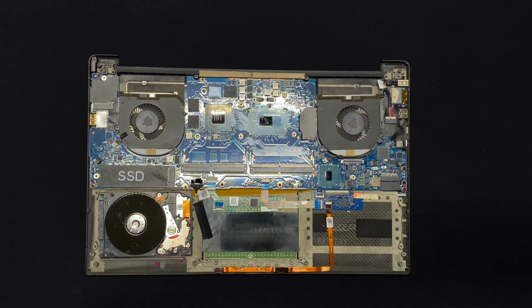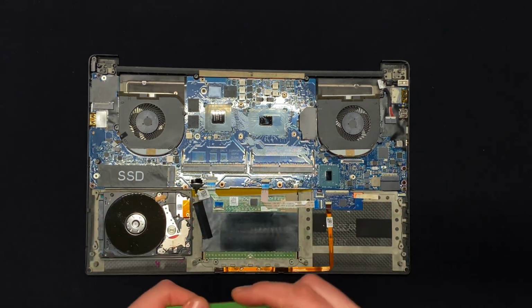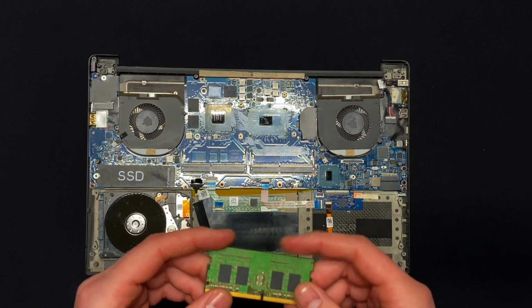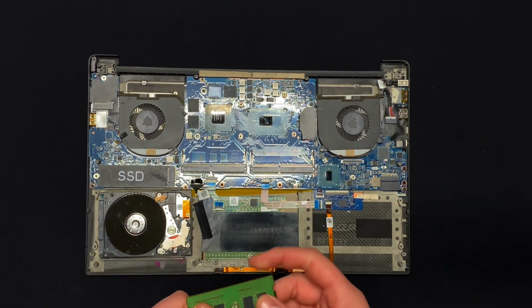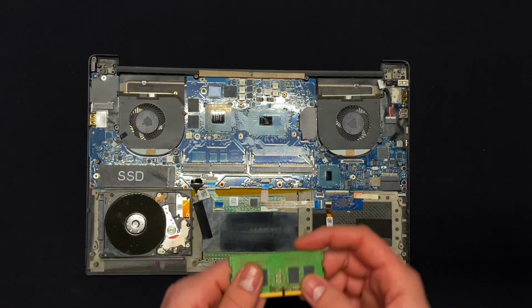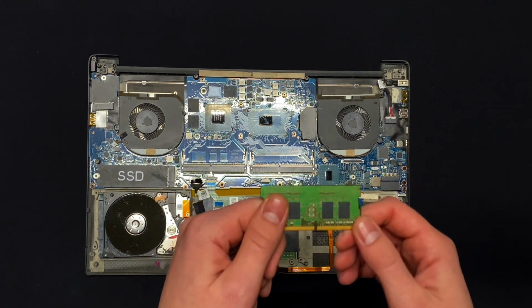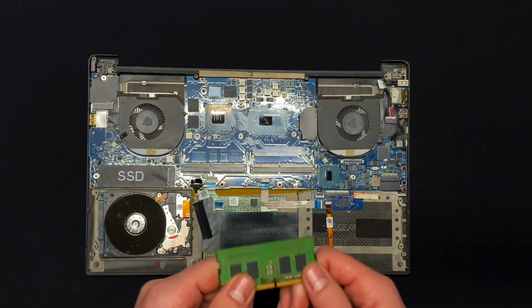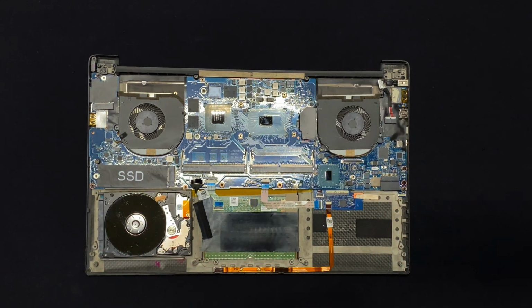Not only is there a difference in volatility, there's also a huge difference in performance and price. This hard drive is, for example, 500 GB, and this RAM is only 8 GB, but the price is nearly the same. That's why we don't store all of our data on RAM, but use a combination of super fast RAM for calculations, and then something cheaper and slower to store data long term.